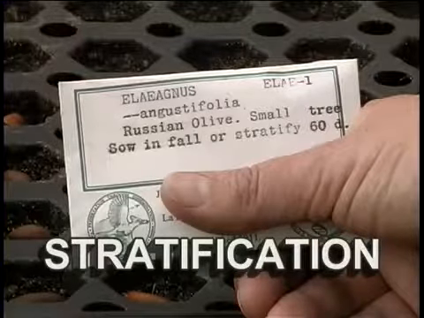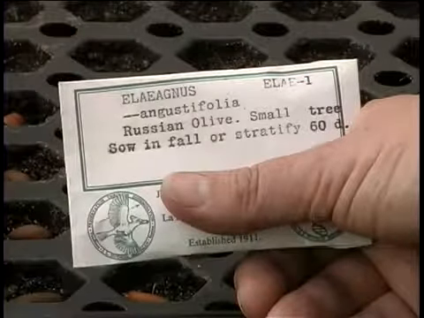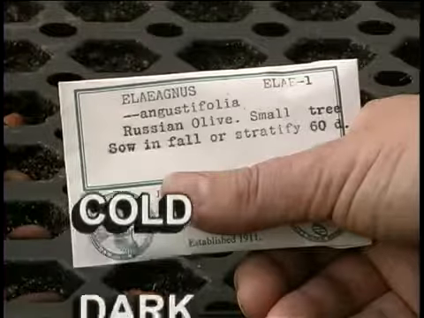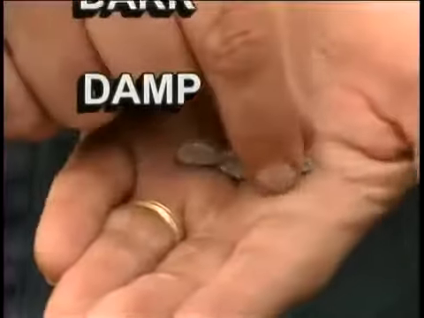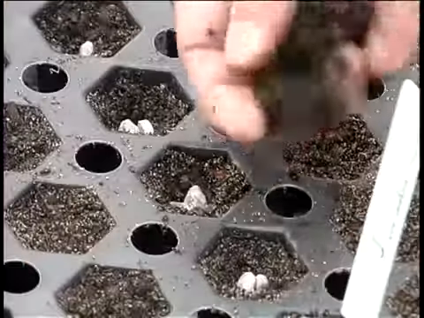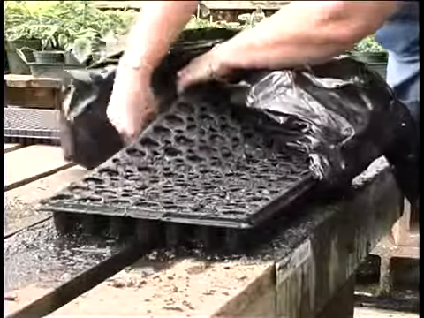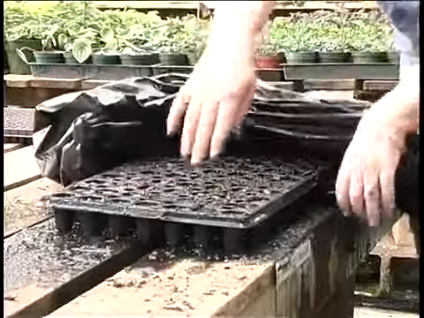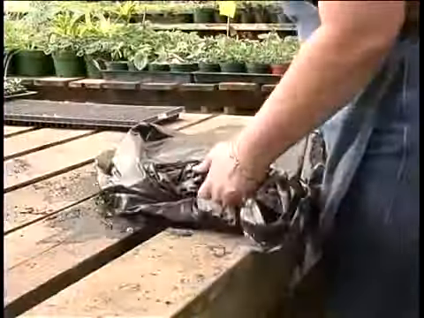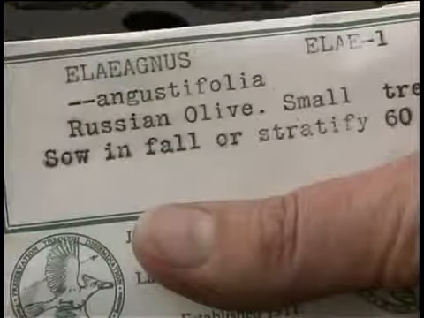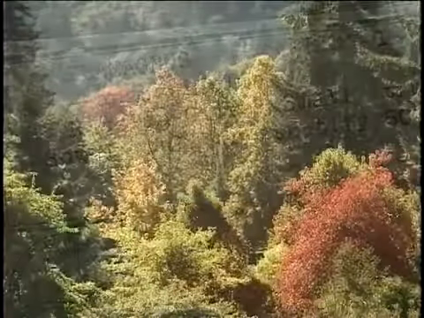Stratification involves treating seeds with a period of cold, dark, and damp conditions, followed by the basic germination requirements of warmth, dampness, and oxygen. Stratification can be done any time of the year by placing sown seeds in a refrigerator and covering them with plastic for 1 to 3 months. This treatment effectively mimics what happens to seeds in nature during the changing of the seasons.